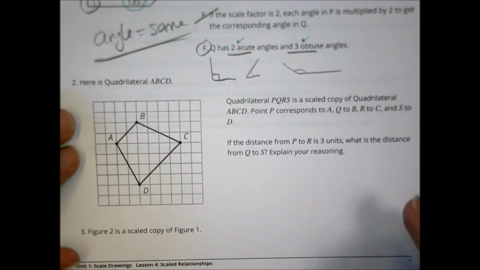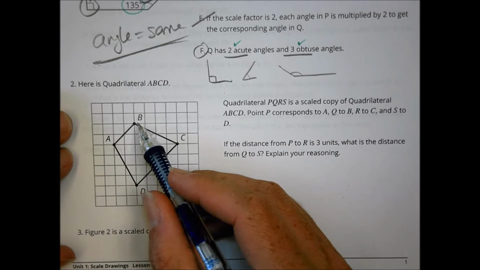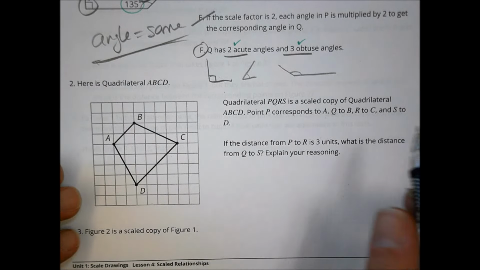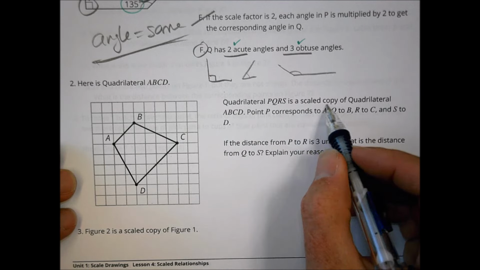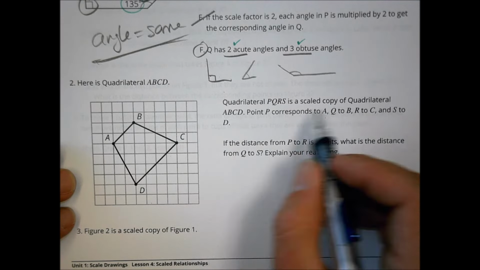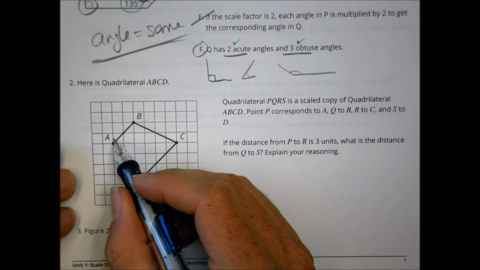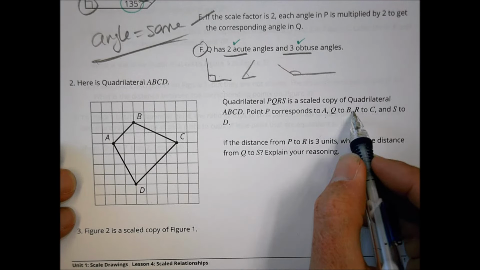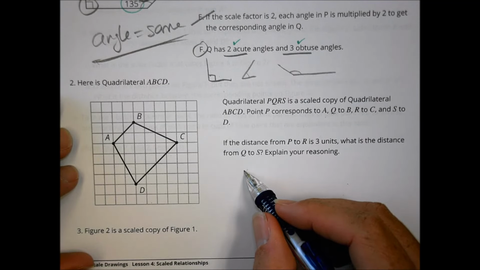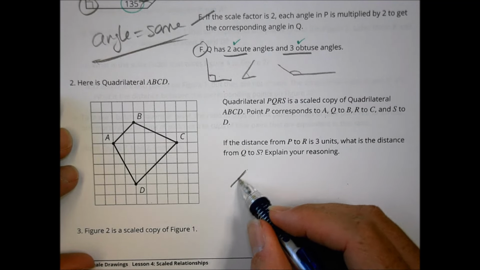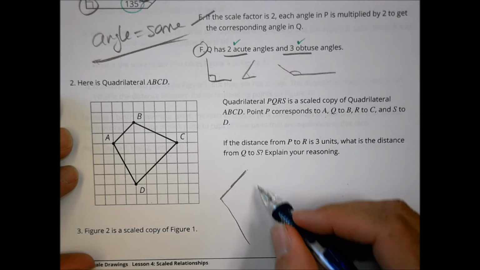Number 2, it shows us a picture of a quadrilateral. It says here's quadrilateral ABCD. Quadrilateral PQRS is a scaled copy of quadrilateral ABCD. Point P corresponds to A, Q to B, R to C, and so on. So what it's kind of giving us an idea is this. It's like you're going to draw another one. It doesn't have to be exact, so it's just a little sketch here.